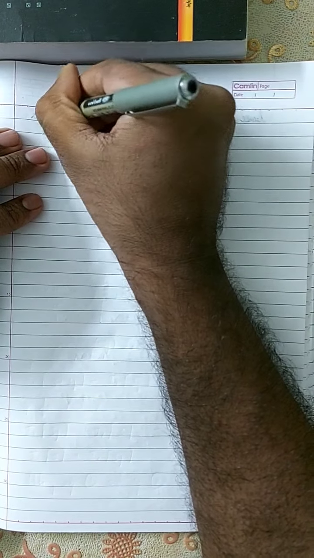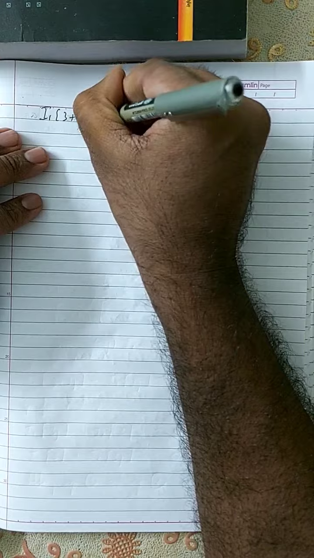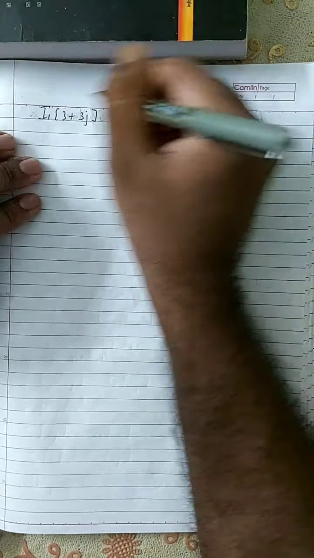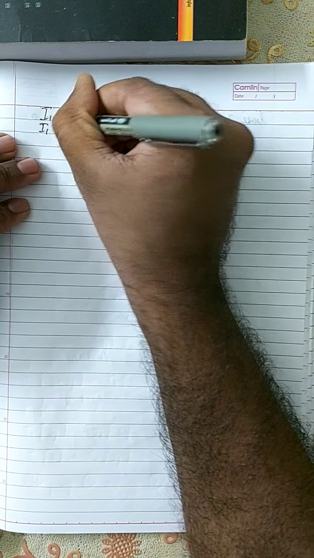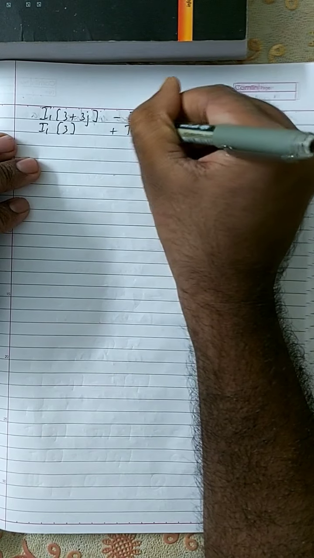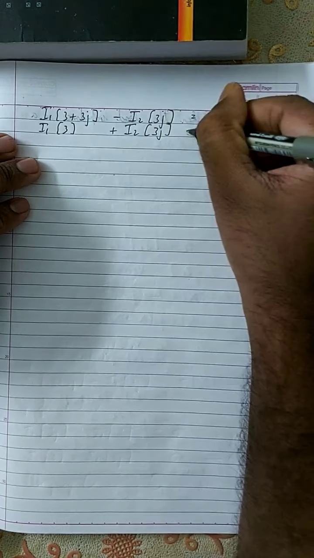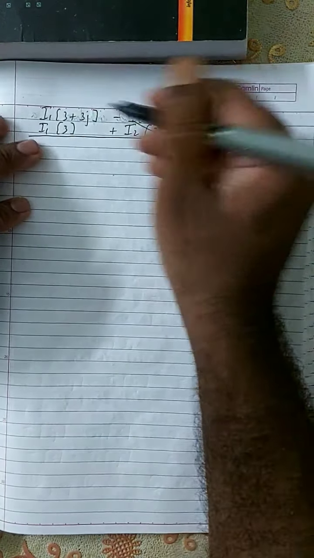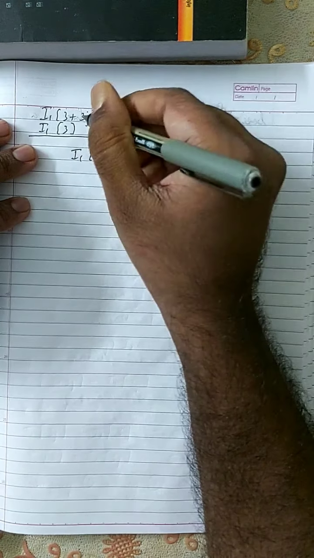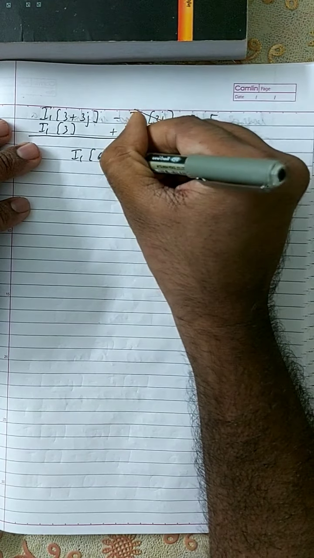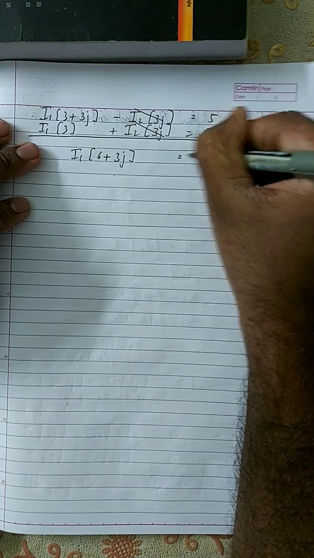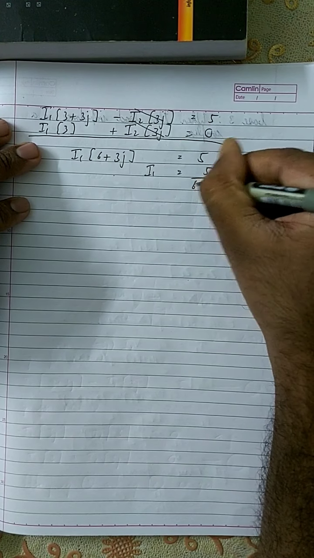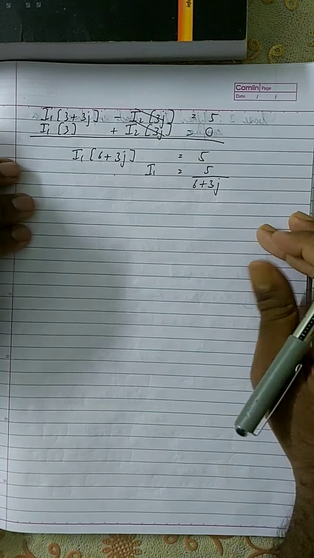I1 into 3 plus 3j minus I2 into 3j is equal to 5, and the other equation is I1 into 3 plus I2 into 3j is equal to 0. If we add these two, the I2 terms cancel each other, and you will have I1 into (3 plus 3j plus 3), which is 6 plus 3j, equal to 5. In other words, I1 is equal to 5 by 6 plus 3j.